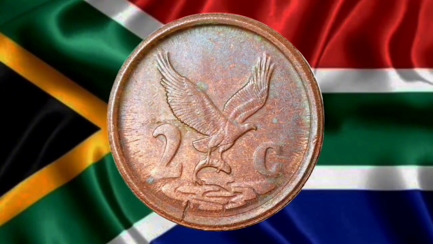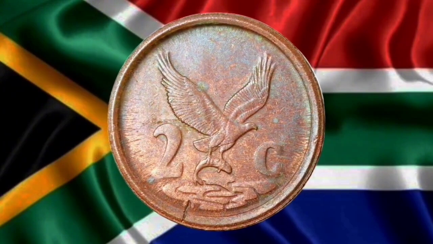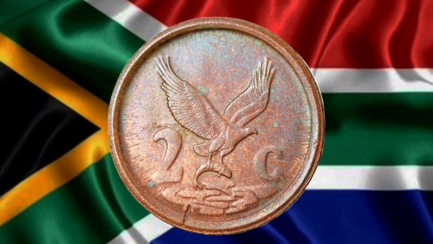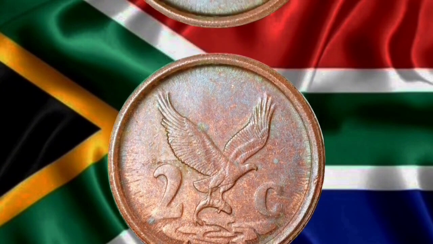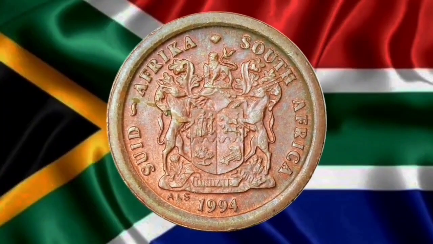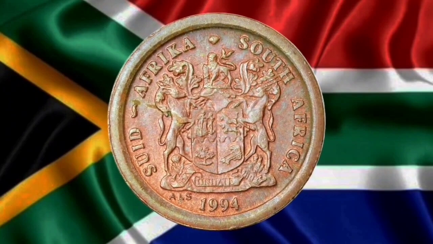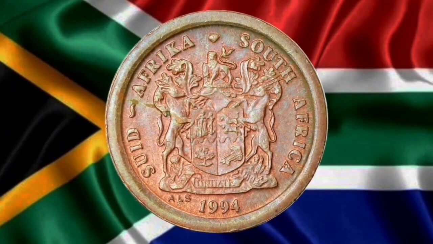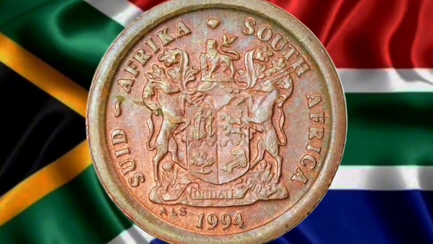In one documented case, a proof-like error coin from 1994, combined with historical demand, was evaluated by top numismatists and collectors to be worth over $2 million. This makes it one of the most valuable examples of a 2-cent South African coin known to date.